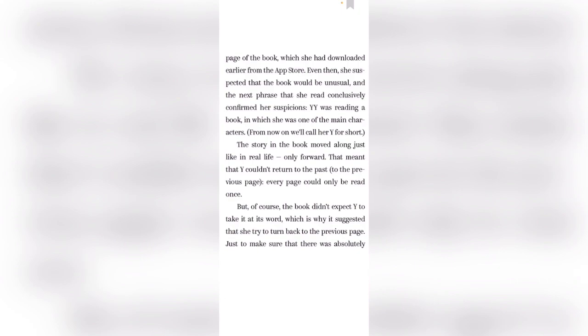The story in the book moved along just like in real life, only forward. That meant that Y couldn't return to the past, to the previous page. Every page could only be read once, but of course the book didn't expect Y to take it at its word, which is why it suggested that she try to turn back to the previous page, just to make sure that it was absolutely okay.